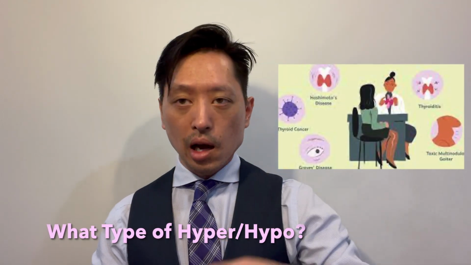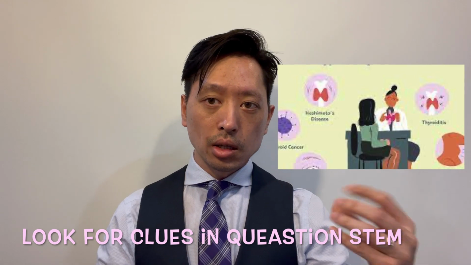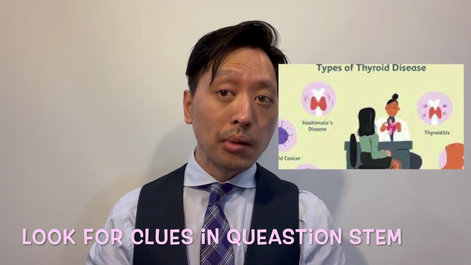So once you figure out if the patient has hyperthyroidism or hypothyroidism, you have to look at the question stem, because there are so many subtypes of hyperthyroidism and hypothyroidism, right? And most of the questions on the board exam deal with hyperthyroidism.